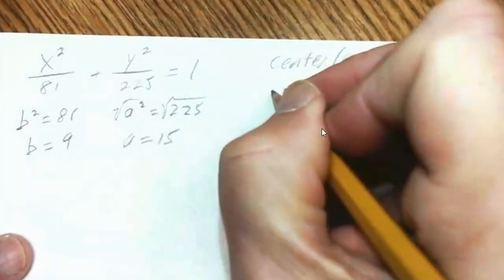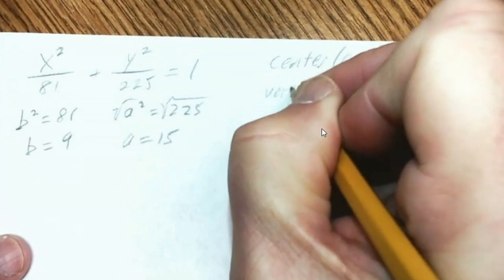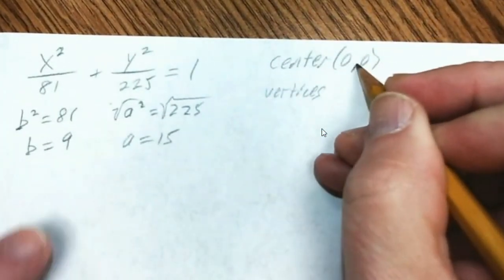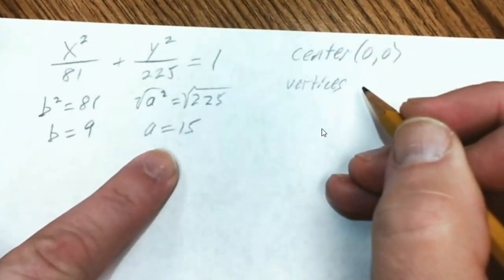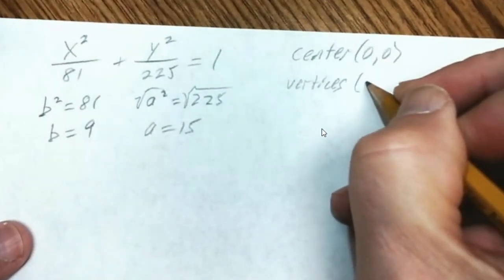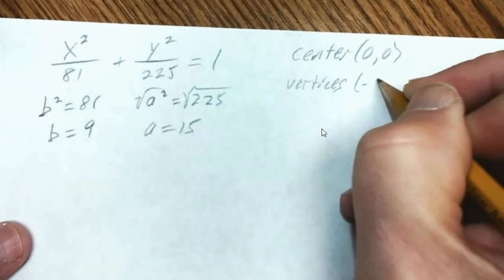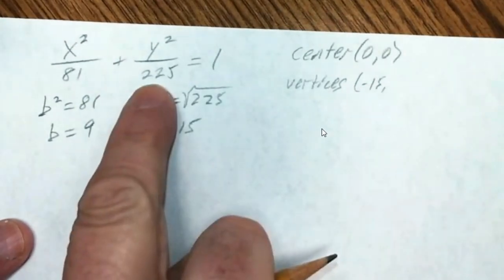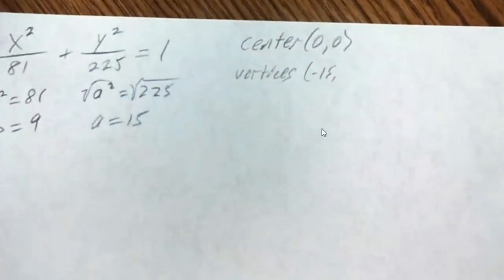So the vertices would be 0 plus 15. Well, one's going to be at negative 15. Oh, I said this was up and down, though, didn't I? Got to pay attention.